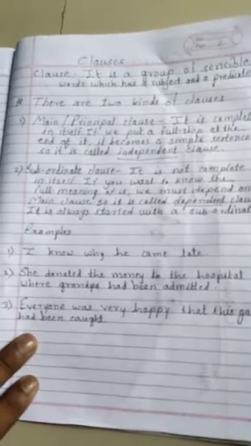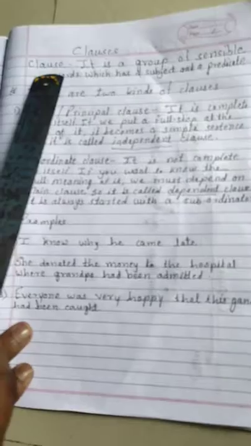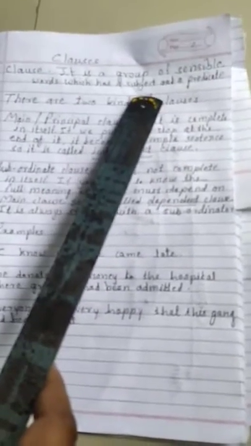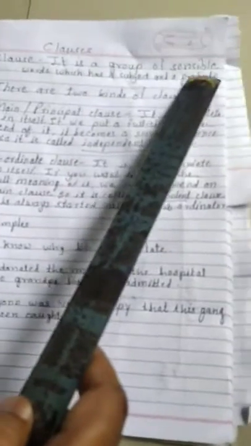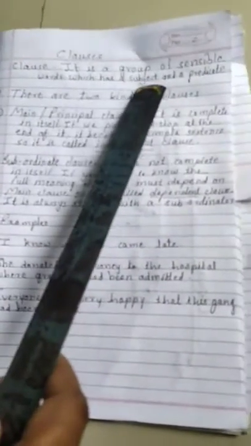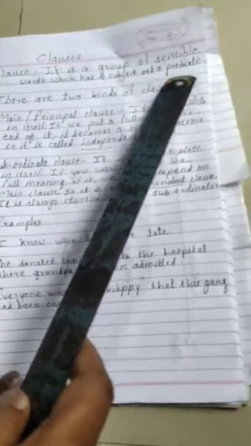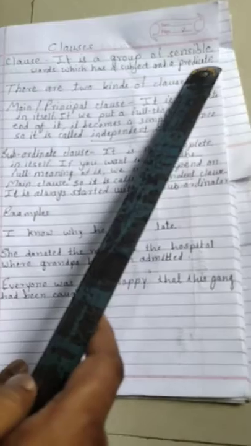Today we are going to learn clauses. We will see the definition of clause first. It is a group of sensible words, meaning meaningful words, which has a subject and a predicate. Subject means one who does something is called a subject, or a doer, or performer. And predicate means verb or verb and other words.